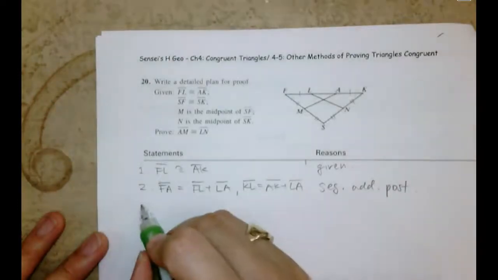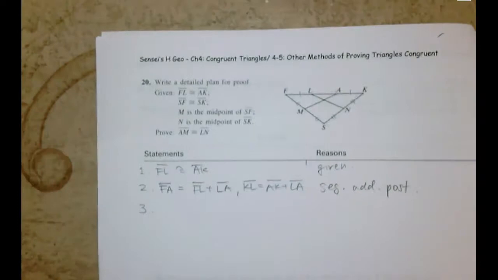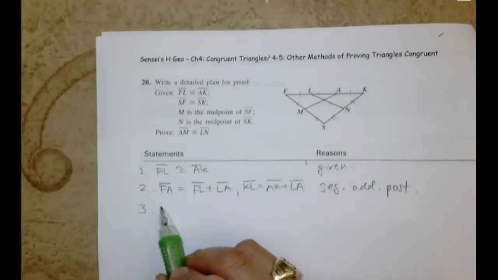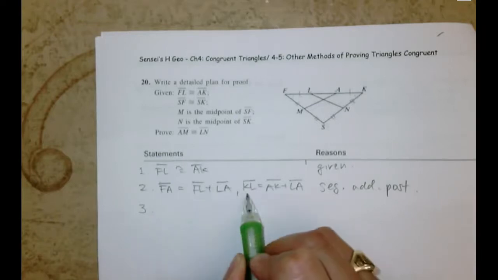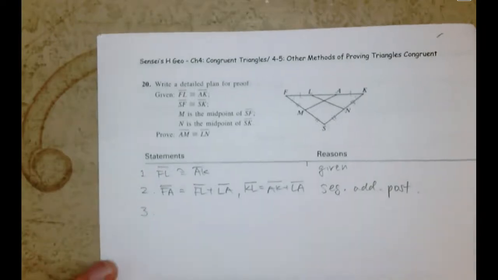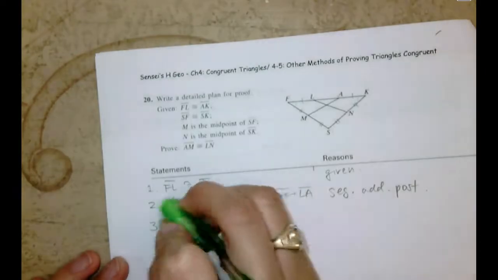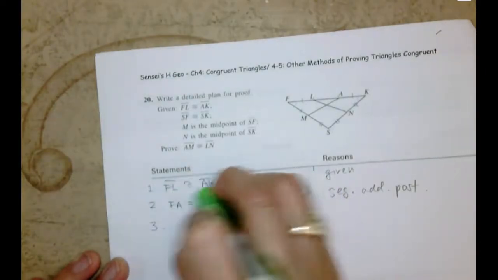Okay, and 3, how do we do this? All right, I realized I made a mistake. These are numbers, right? So we can make this a segment.